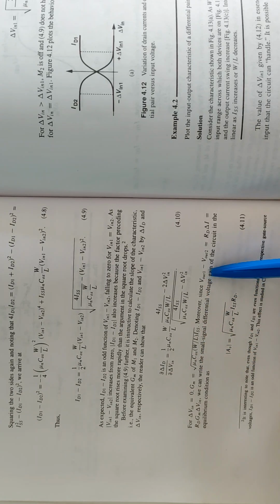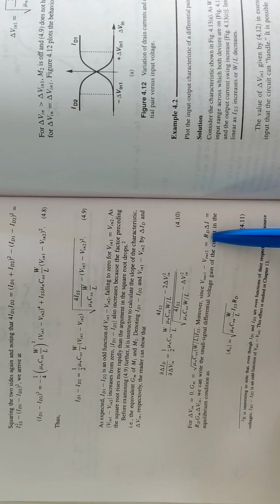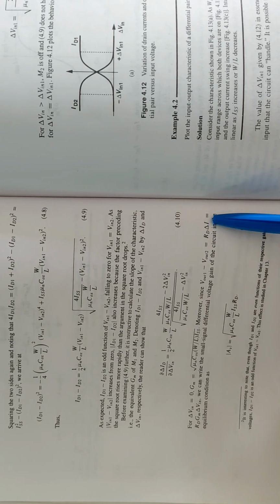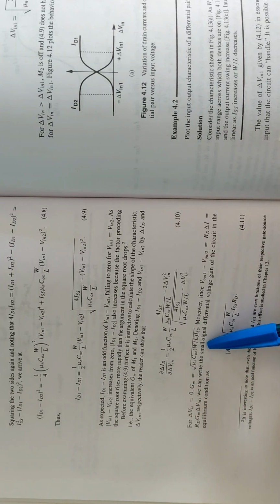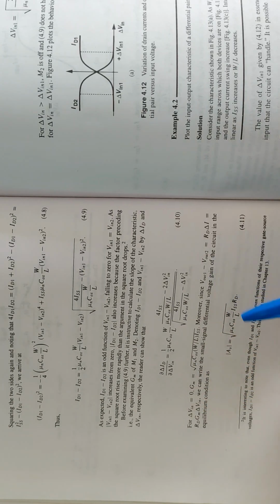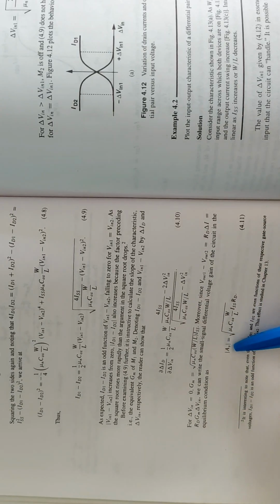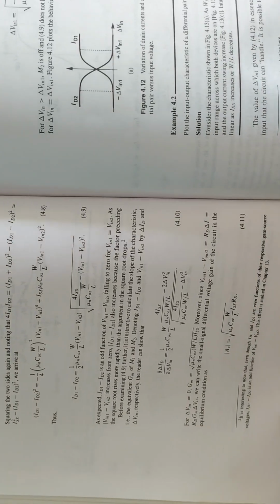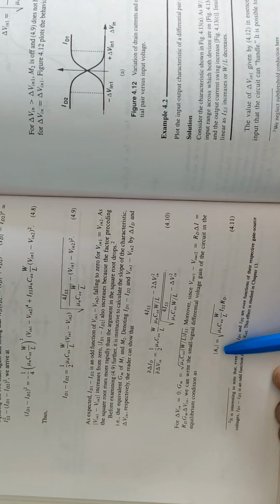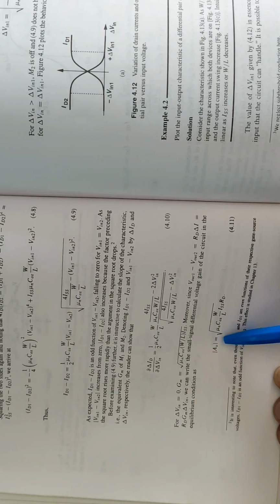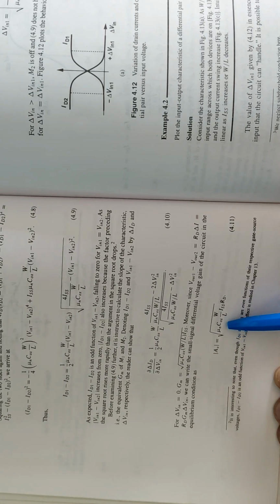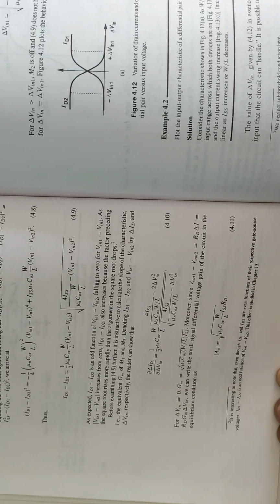Moreover, since Vout1 minus Vout2 is equal to RD ΔI, which is equal to RD GM ΔVin, we can write the small signal differential voltage gain of the circuit in the equilibrium condition as Av is equal to root of μn Cox W/L ISS times RD.